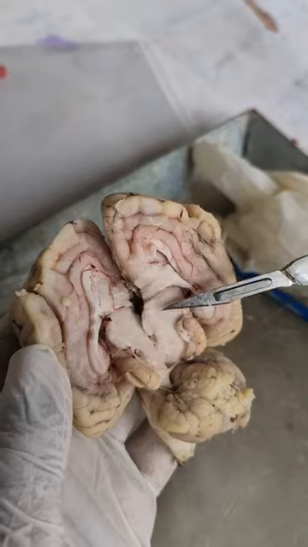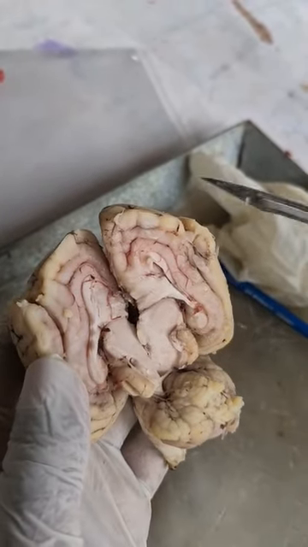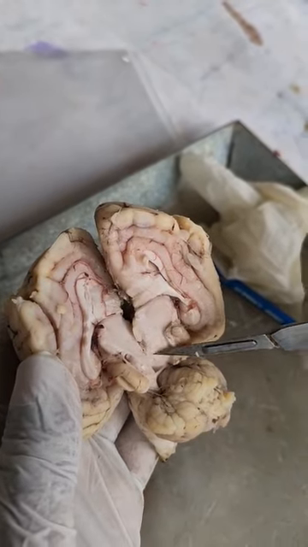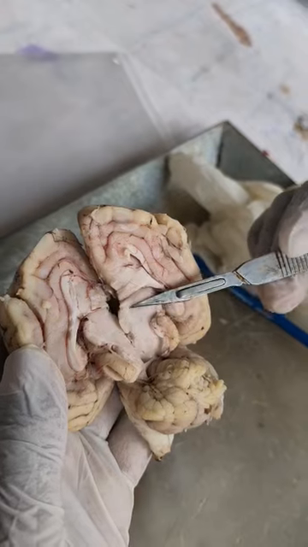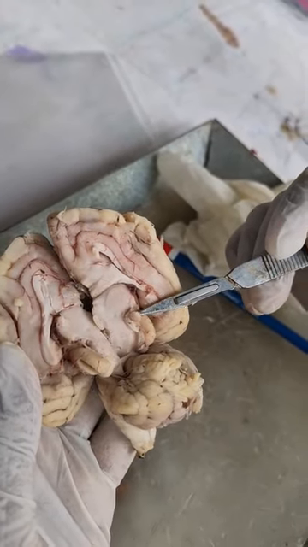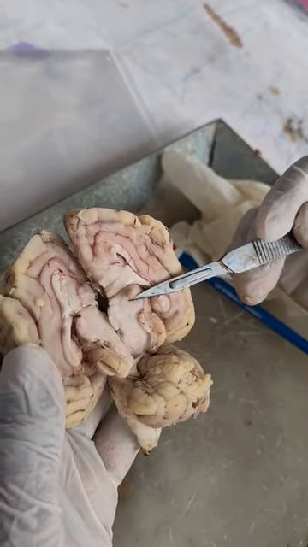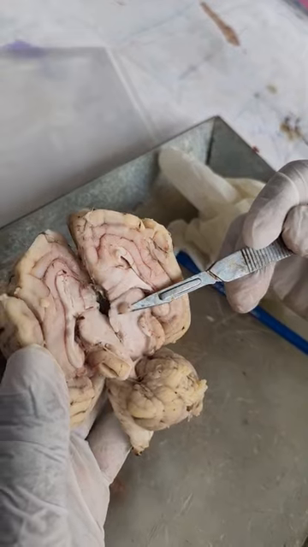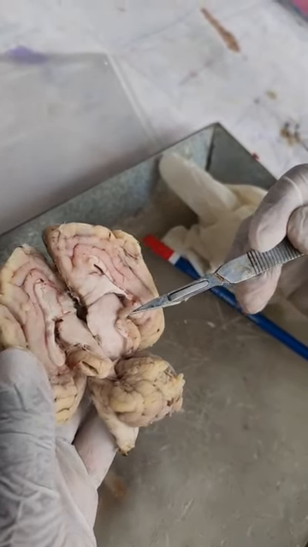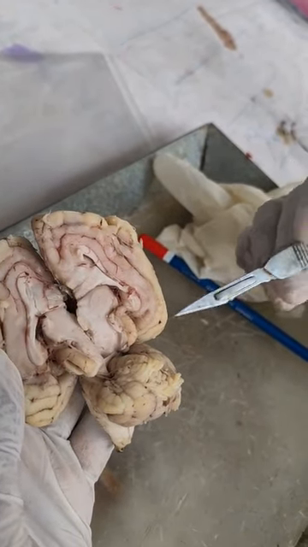This white colored portion is called the diencephalon. The diencephalon again divides: this portion is called the thalamus, and this portion is called the hypothalamus. Just below the hypothalamus, a small granule-like structure is there. This small granular structure is called the pineal gland. It is present just below the hypothalamus.